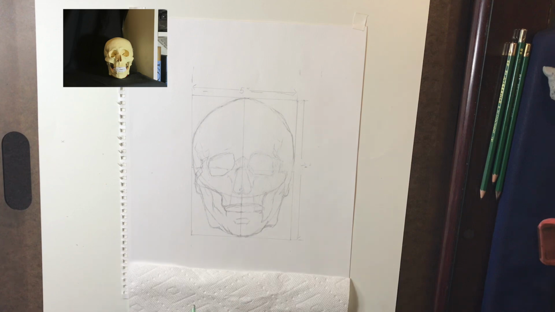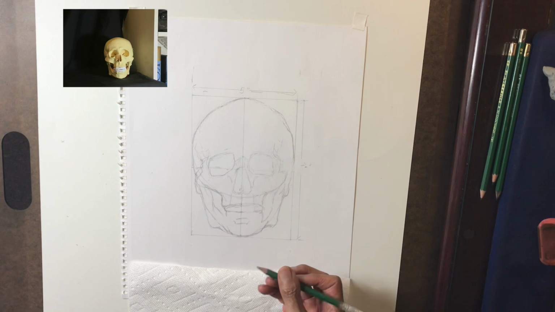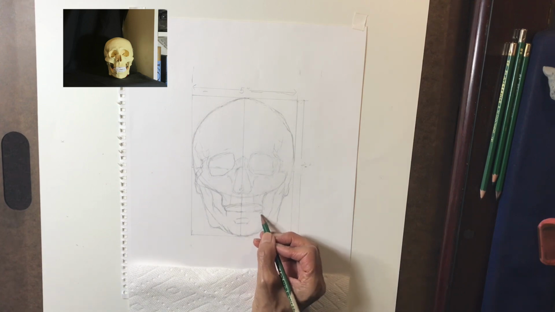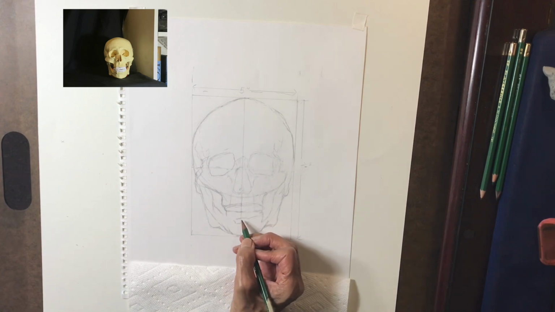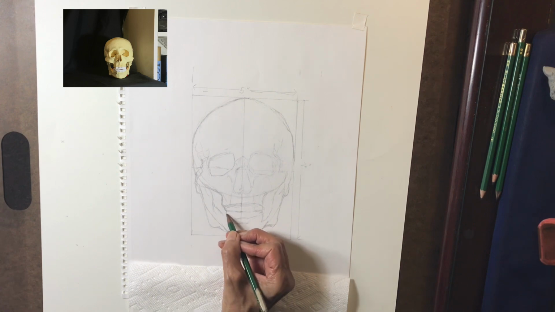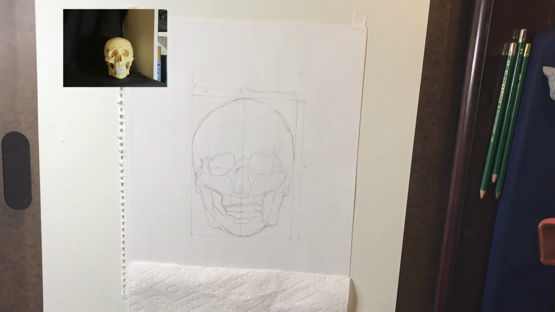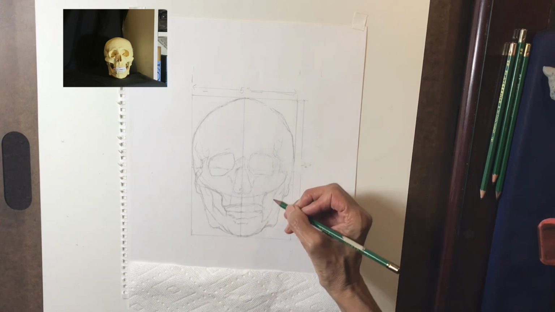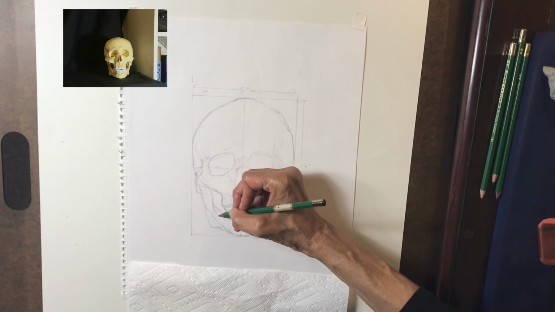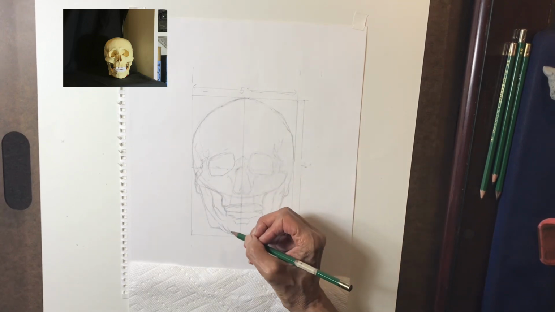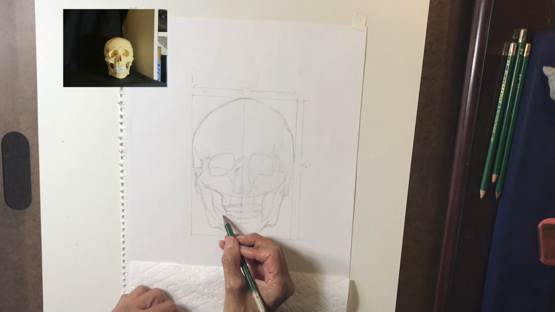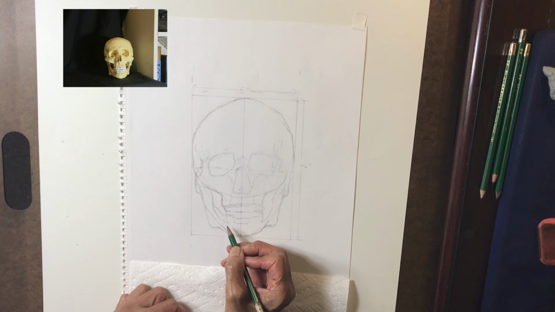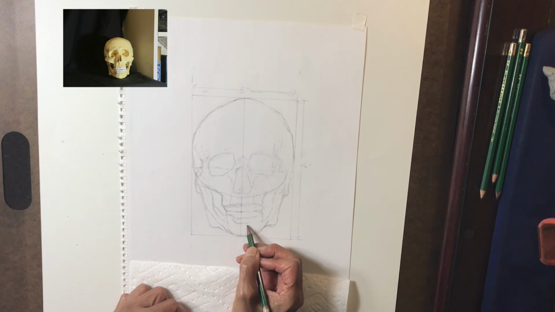Then I'm going to stand up and just look at it overall and see what I think about the general shape of things. See if I feel like I've got the contours right, if I've got things in the right place. This does come down in through here, goes down like that, and that skull goes like that.